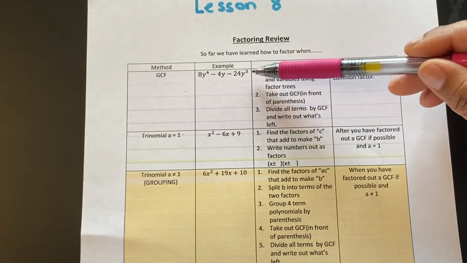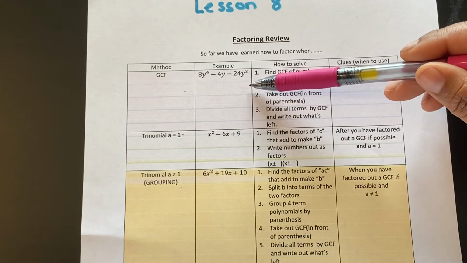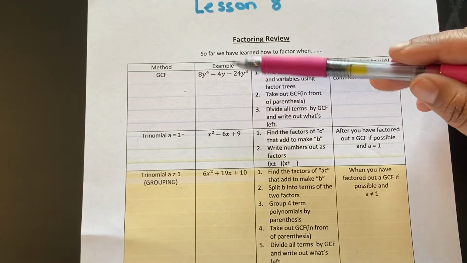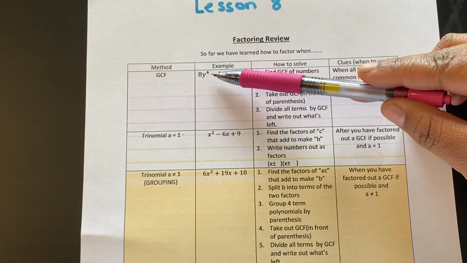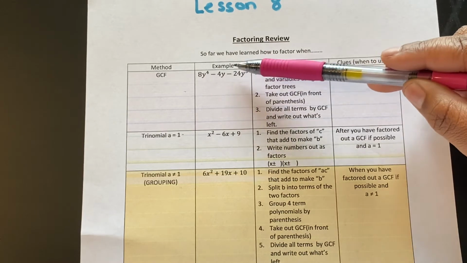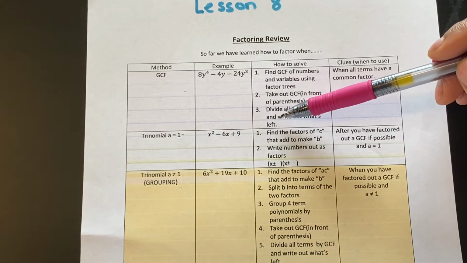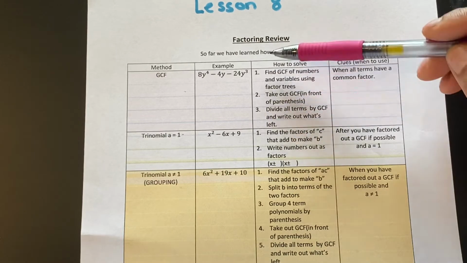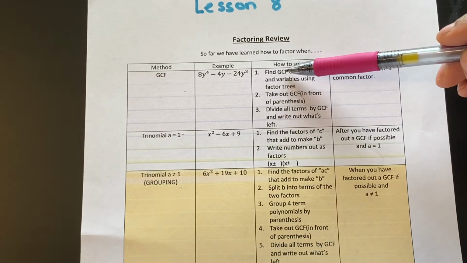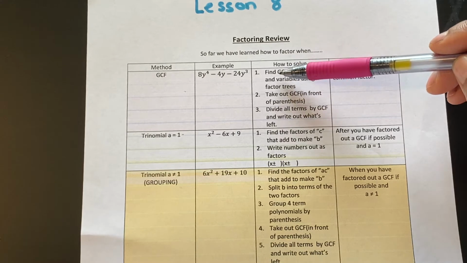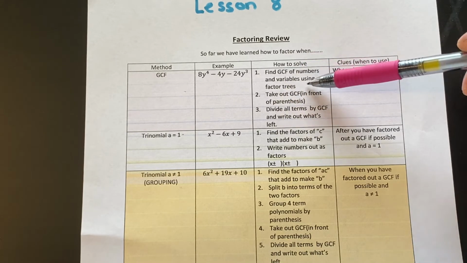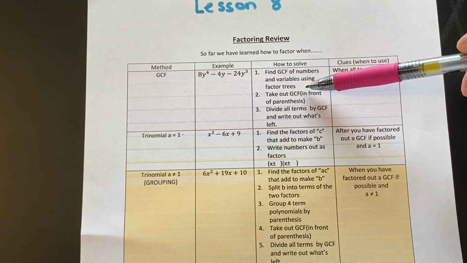Now, an example of when you can factor out the GCF is here: 8y to the fourth minus 4y minus 24y cubed. How do you factor this? By first finding the GCF of the numbers and the variables using factoring trees.